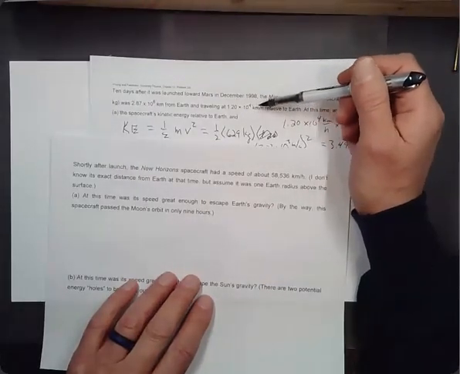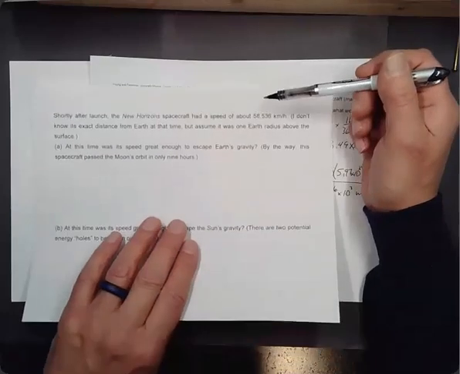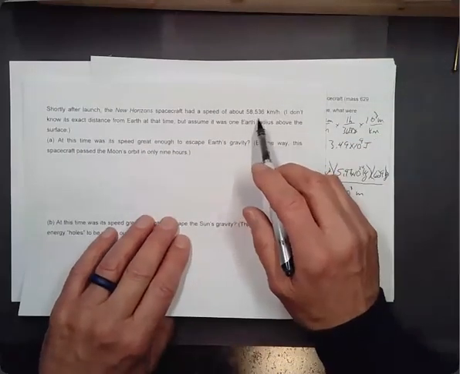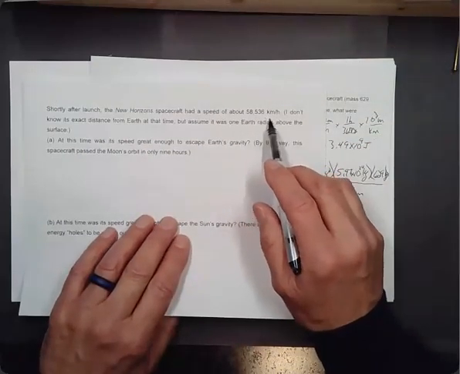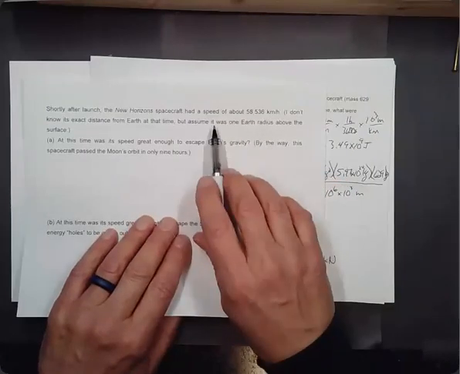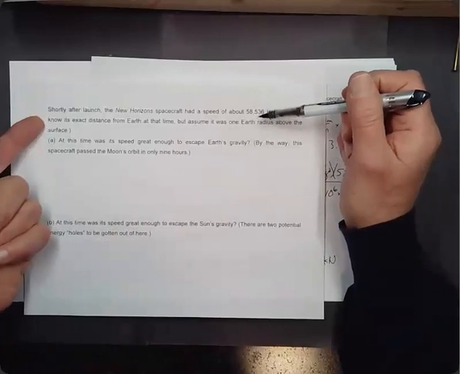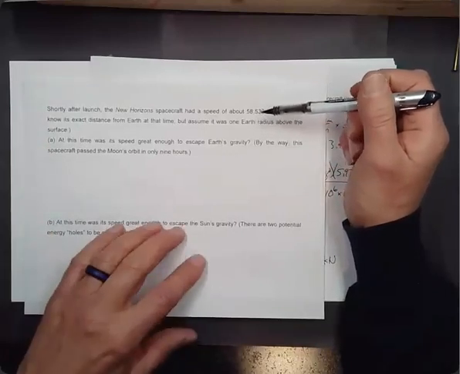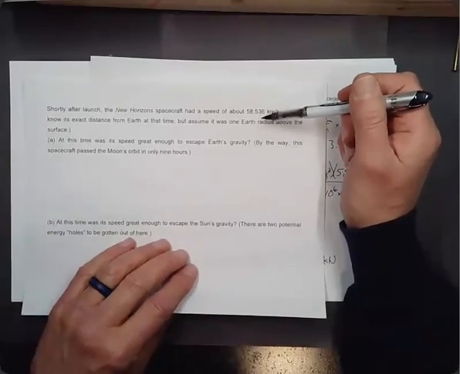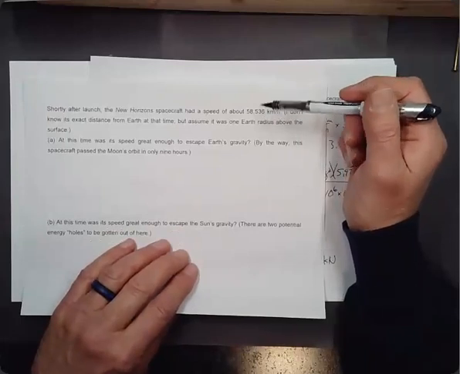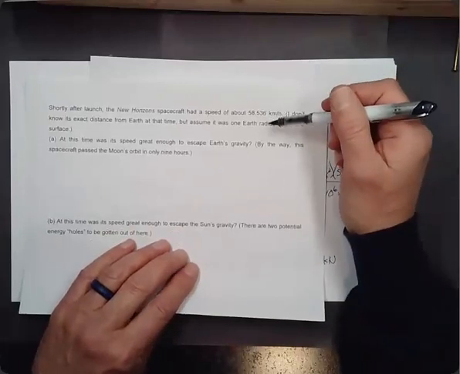This would be about 12,000 kilometers per hour. This one is 58,000, or almost 59,000 kilometers per hour. This one was going a lot faster. I'm pretty sure New Horizons was the fastest spacecraft we've ever launched from Earth. At the time it was. I don't know if we've done anything faster yet.